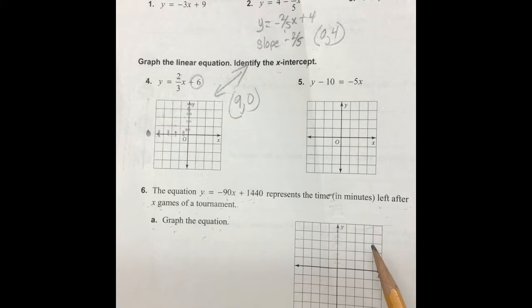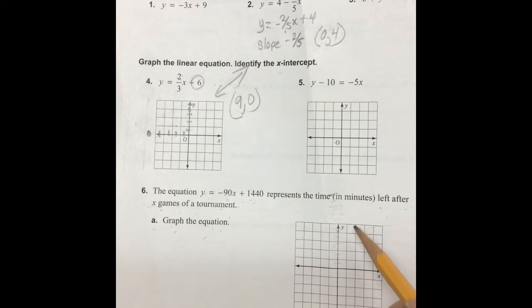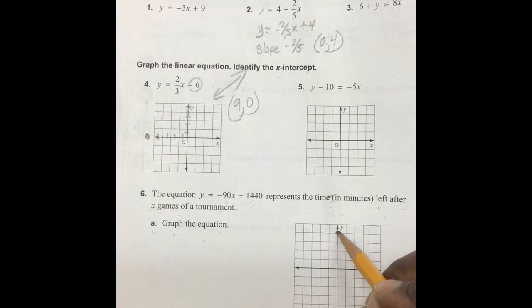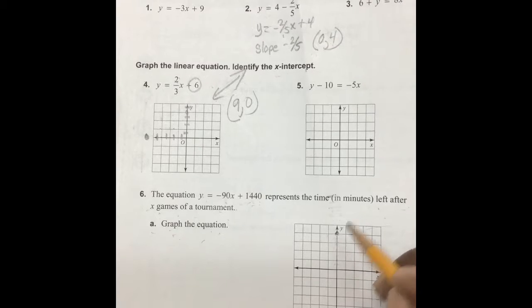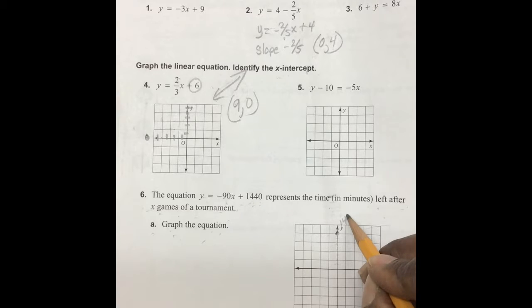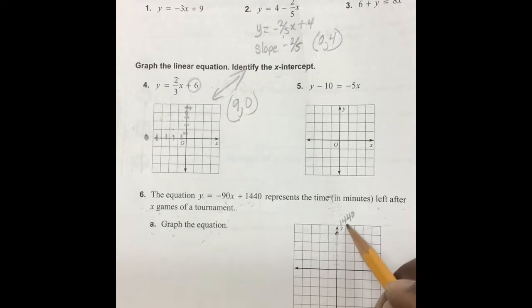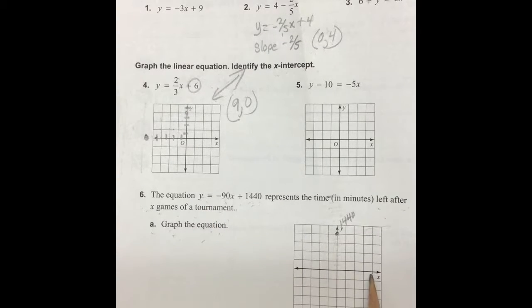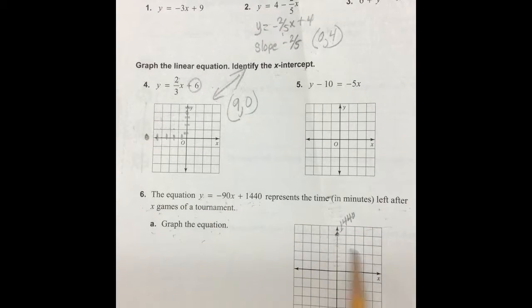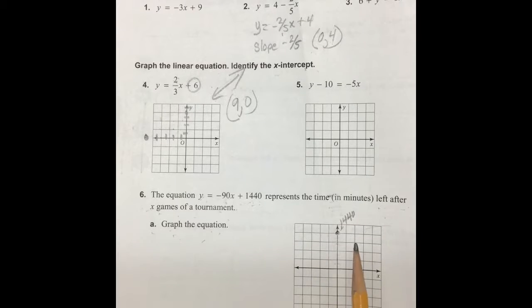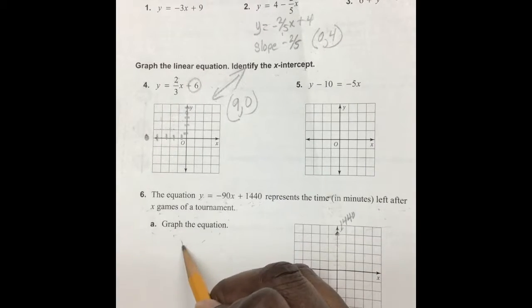So what we can do is, not 140, but 1,440, make y 0 so we'll know where the line crosses the x-axis, okay? And we know it's a negative progression, so it's going to go this way, okay? So then let's take a look. Let's make y 0.